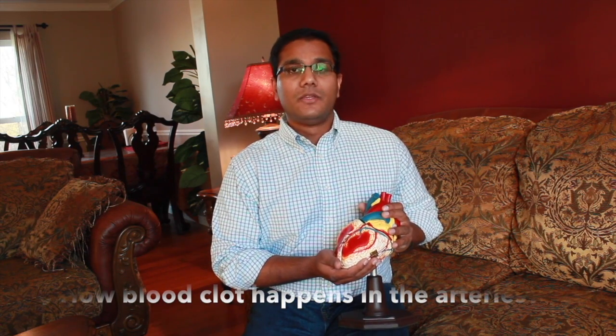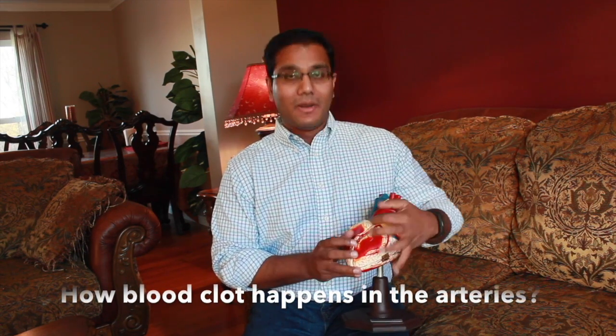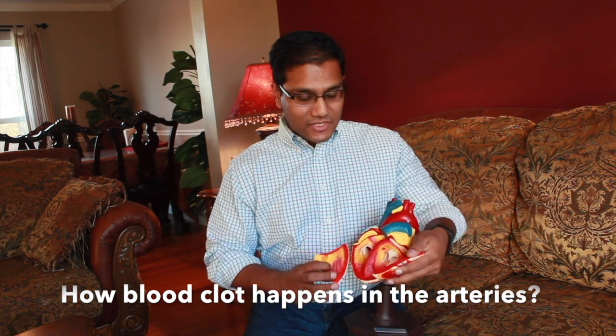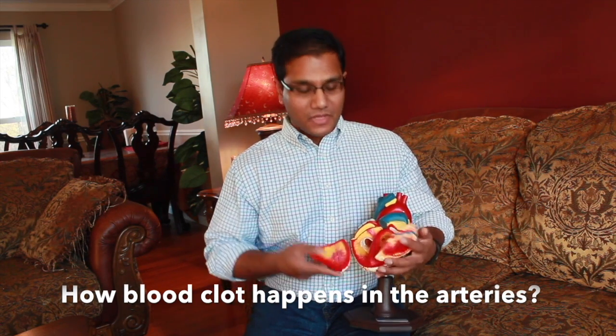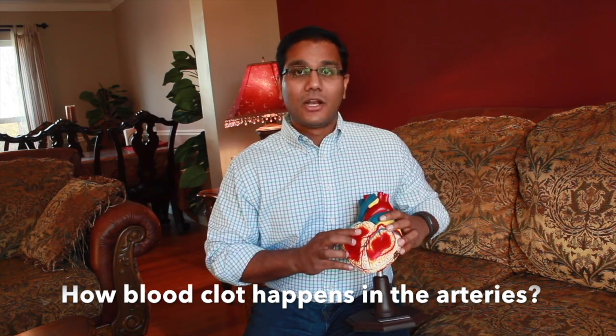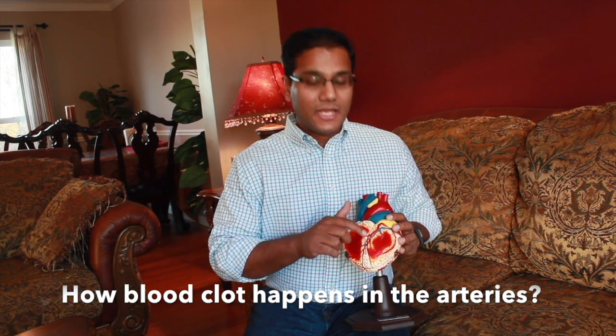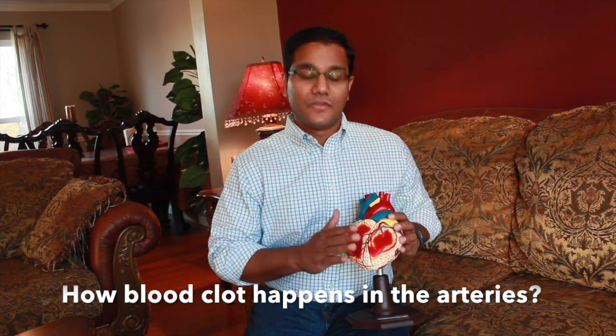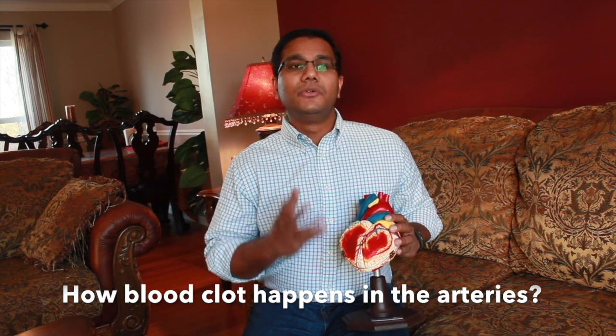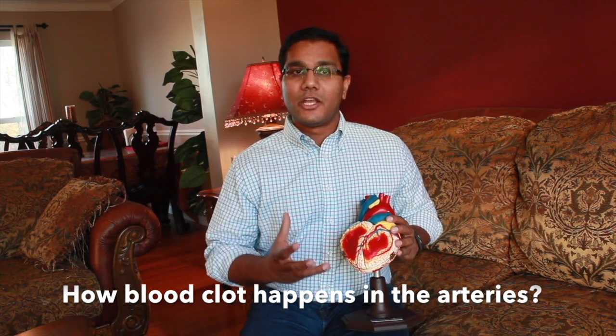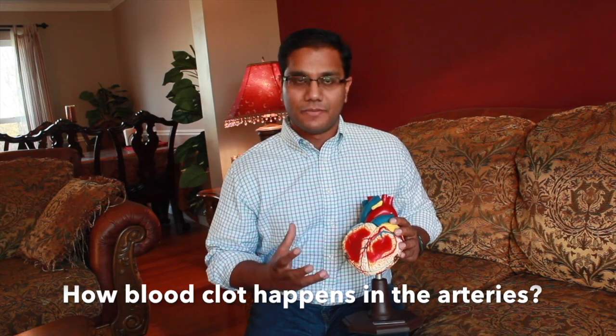Okay, I mentioned earlier that a heart attack is caused by an acute blockage, usually due to a blood clot in the arteries that feed blood to the heart itself. The way it happens is that, remember, the blood clot is not forming inside the chambers of the heart. We are talking about a blood clot that forms in the arteries that feed the heart itself. This is due to a process that in cardiology we refer to as plaque rupture.